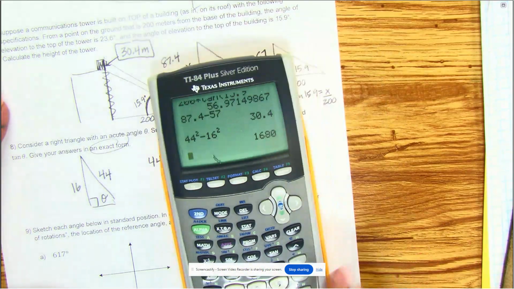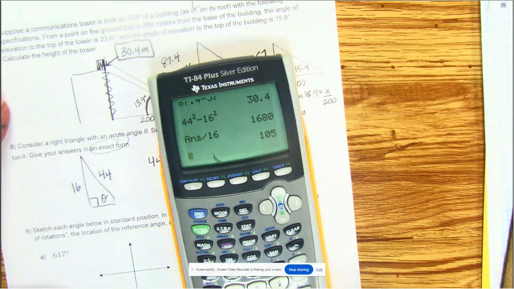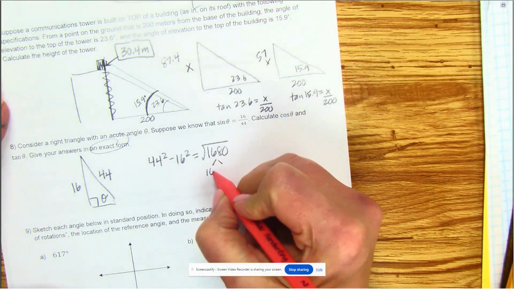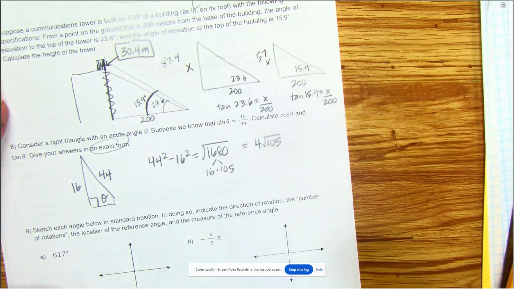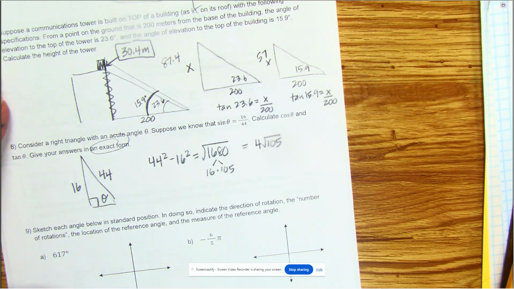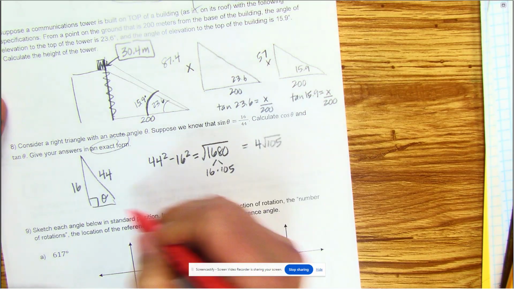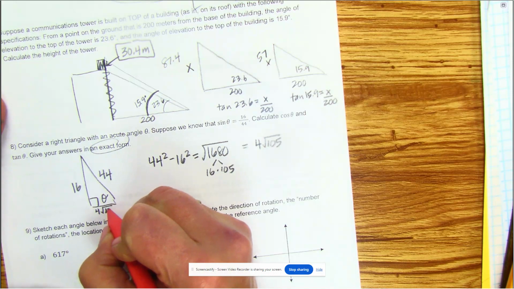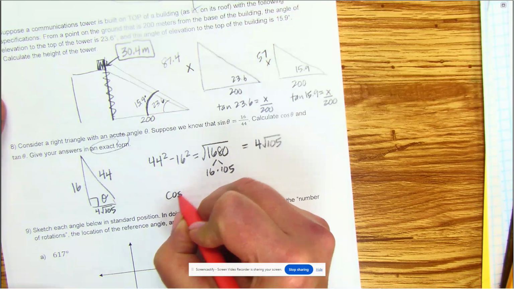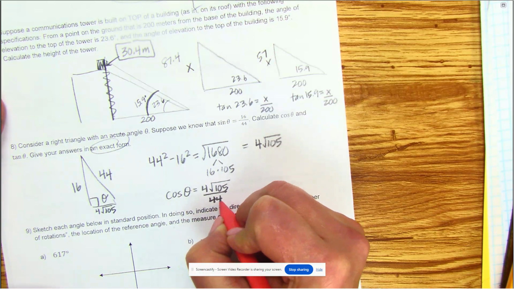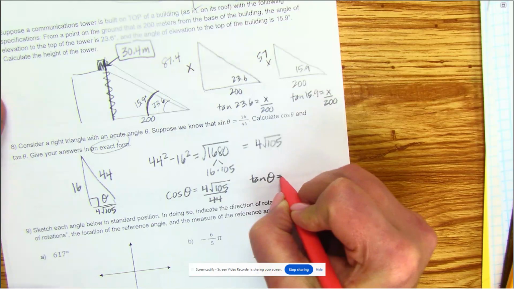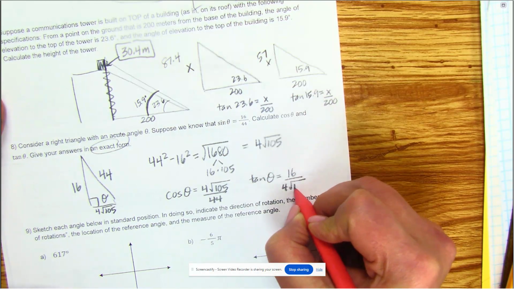So I'm going to try to reduce that. That's 16 times 105, so it's 4 root 105. So now this is 4 root 105. So the cosine of theta is 4 root 105 over 44, and the tangent of theta is 16 over 4 root 105.